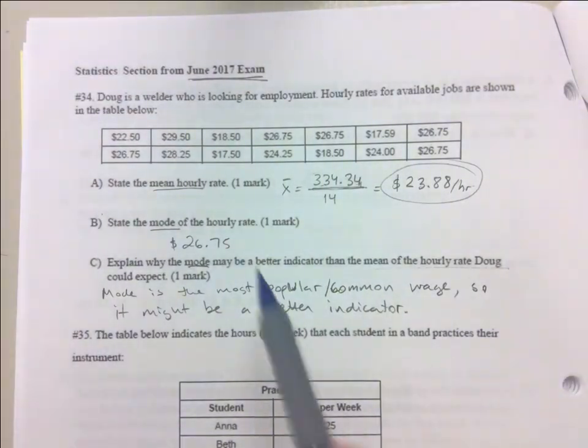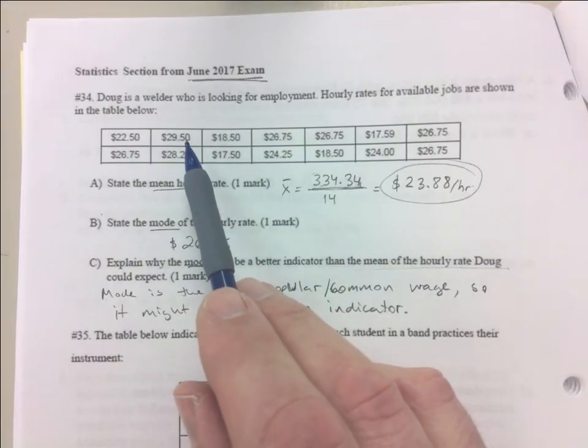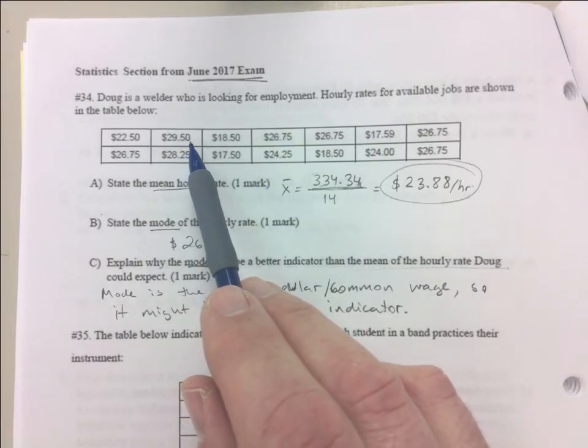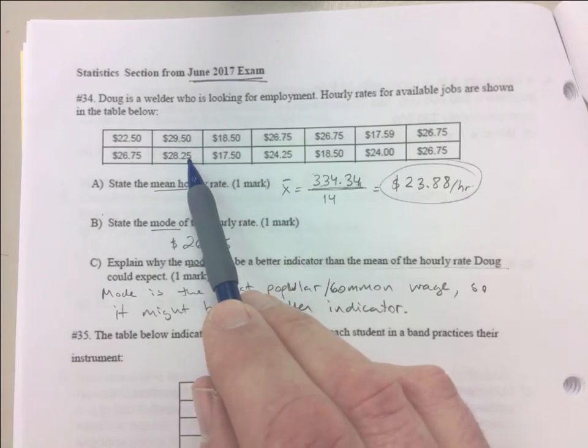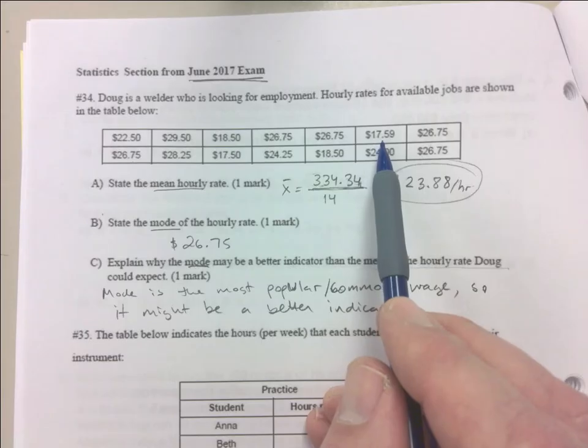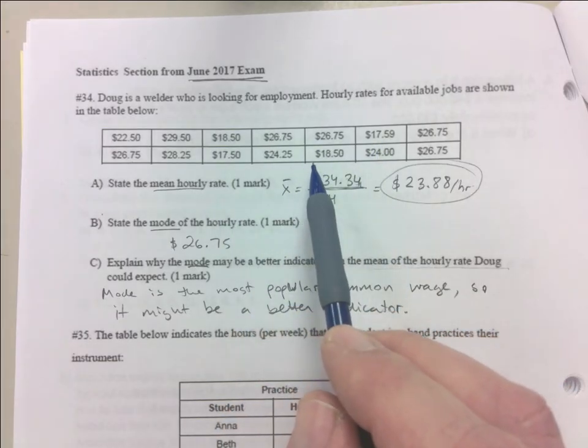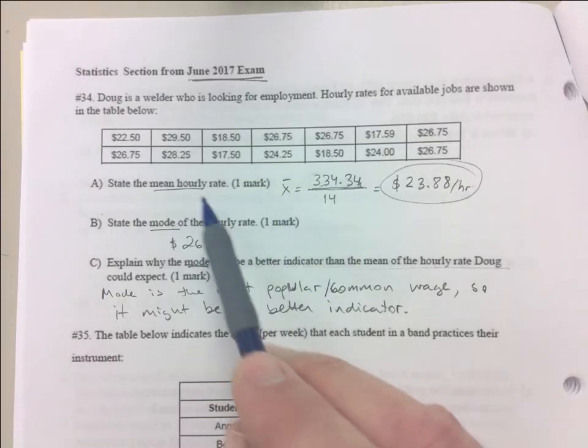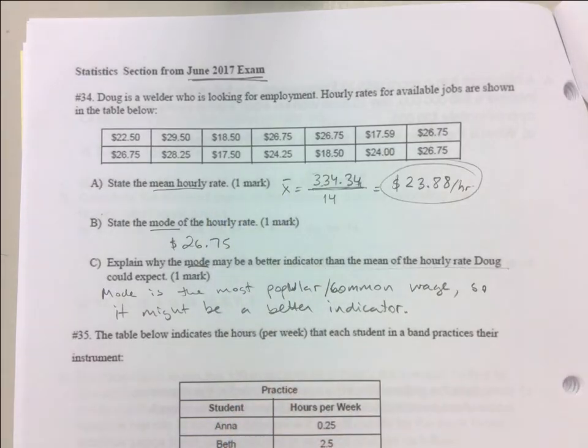If there's an outlier, is there a really high outlier somewhere? There's 2950. That's really high. There's also 17. So if you ever notice a really big outlier, you definitely wouldn't want to use the mean because the outlier skews it, okay?